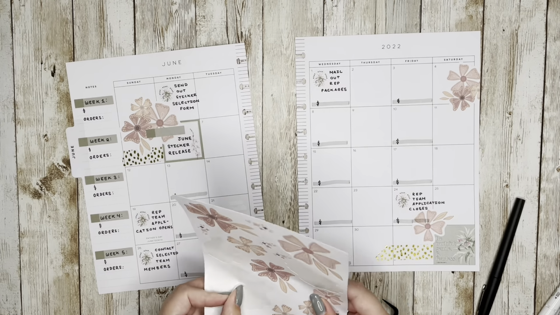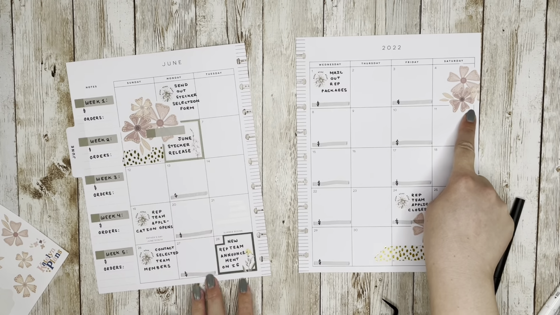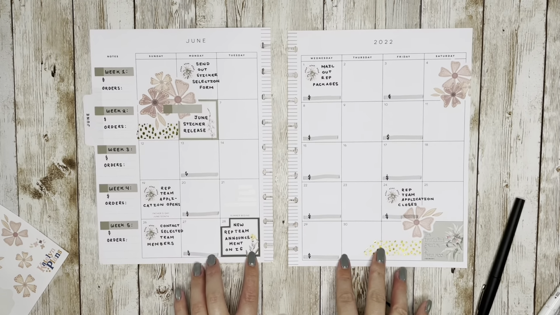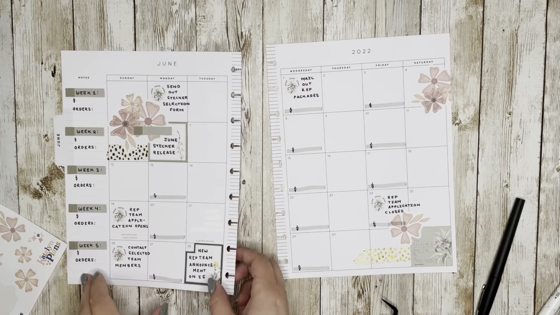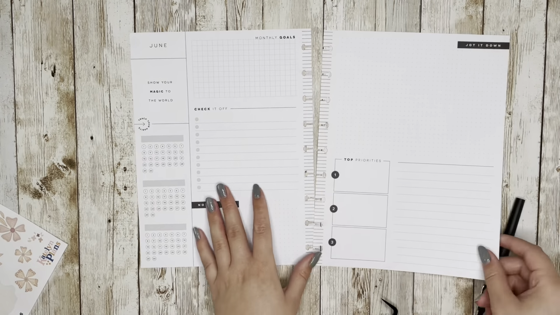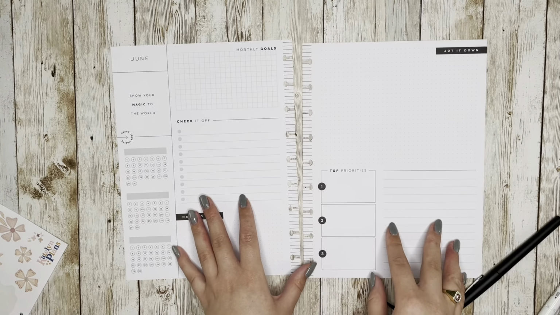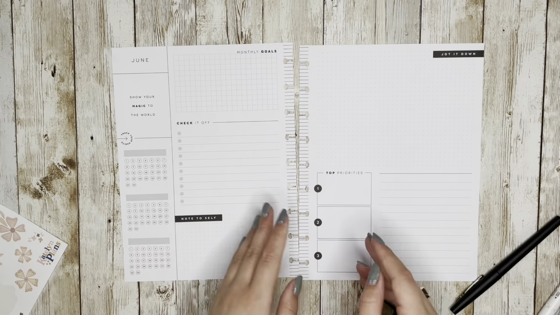I'm just putting some florals in areas where florals can go, namely right there on that Saturday. But I think that's enough decorative for this spread. I'm going to go ahead and pop this back on the discs, and we will flip over to the next part of the video. I grabbed the other half of this monthly goals, and this is where we're going to get started with setting some monthly goals.